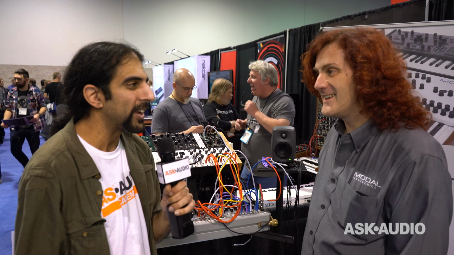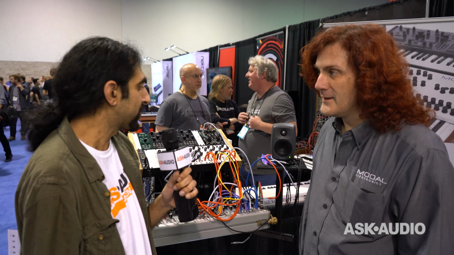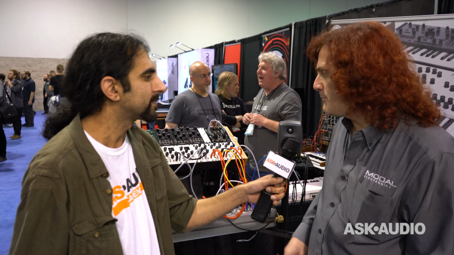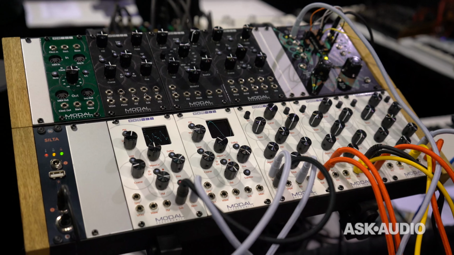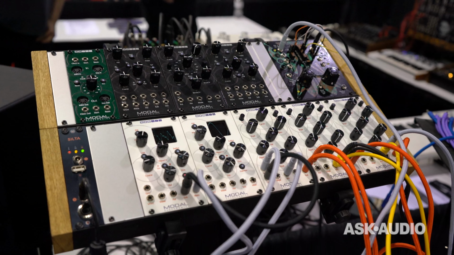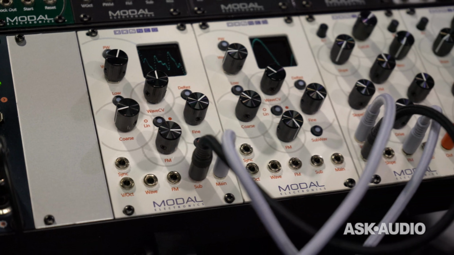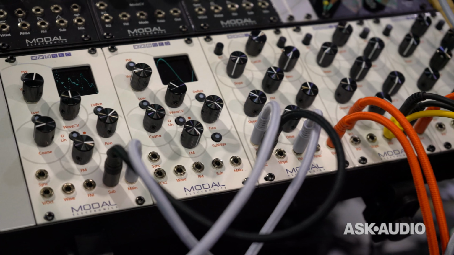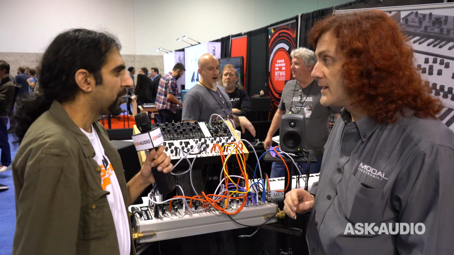Very, very good, enjoying the show, and really interested to see that Modal have got some Eurorack modules. Yeah, we've been asked a few times in the past, and not a lot of people, but in the last 4 or 5 months we've had a lot of requests for the modular stuff. So we decided to see what we can do and dip our toes in the water, so to speak, and see how it goes.